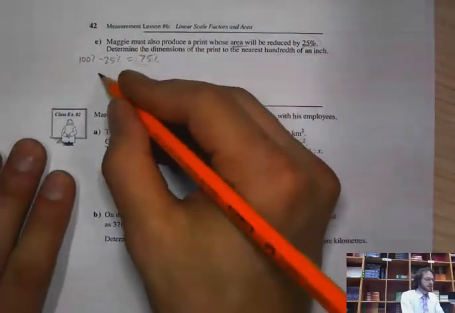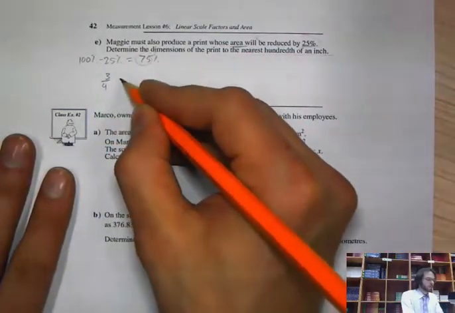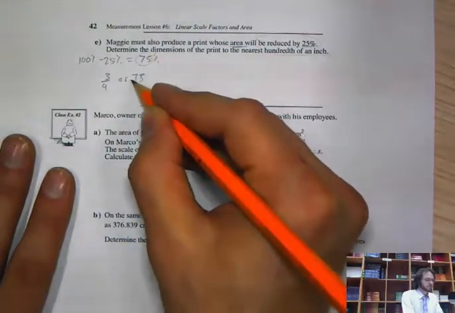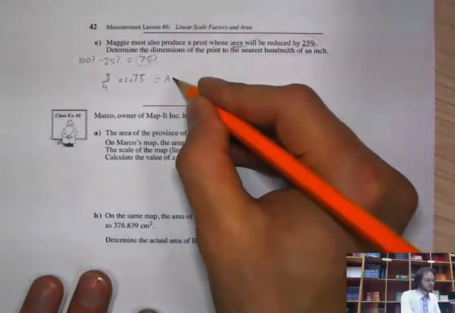Determine the dimensions of the print to the nearest hundredth of an inch. So we want the dimensions of the print. Okay? So basically, this is my area. So we have 3 over 4, or 0.75, is my area scale factor. Okay?